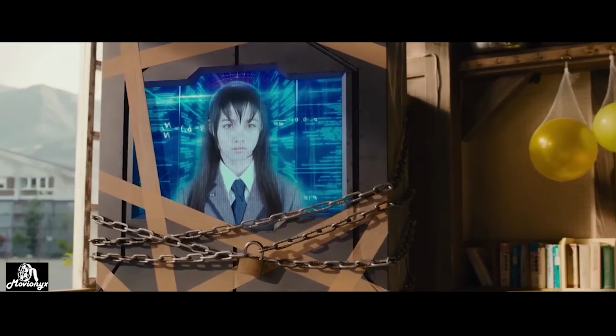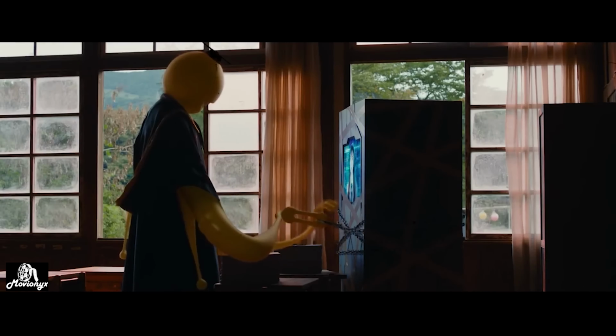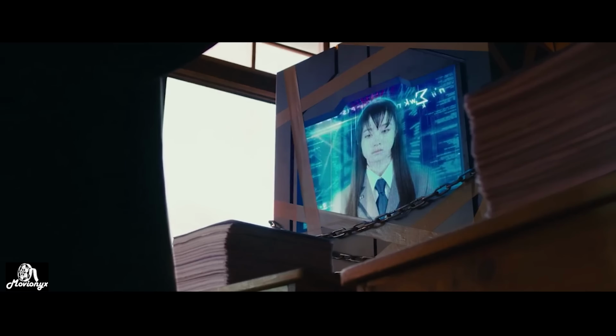After class, Koro-sensei approaches his newest student and shows a stack of papers with the data of all his students. In this way, the robot could study its colleagues in order to know the best way to deal with them and have a good relationship.